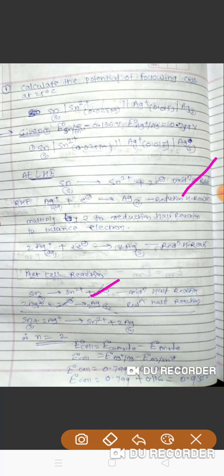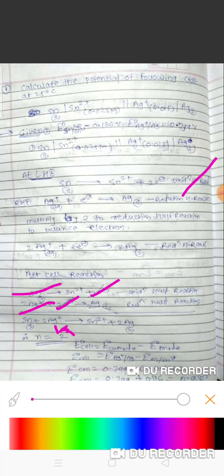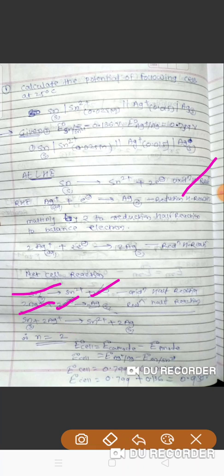The 2 electrons cancel out. So we remain with Sn solid plus twice Ag+ aqueous on the left-hand side, gives Sn2+ aqueous plus twice Ag solid.